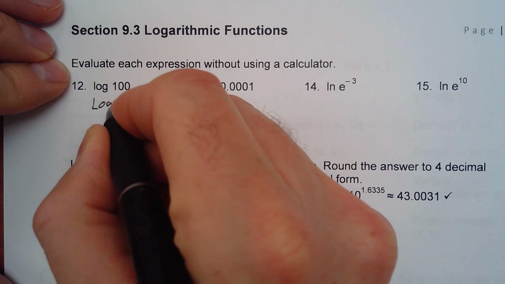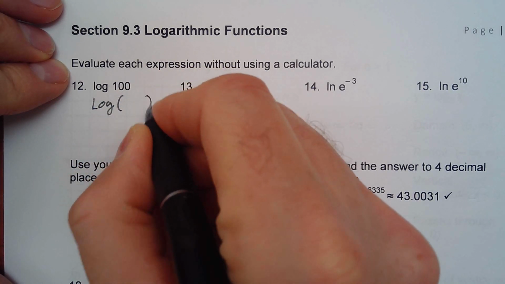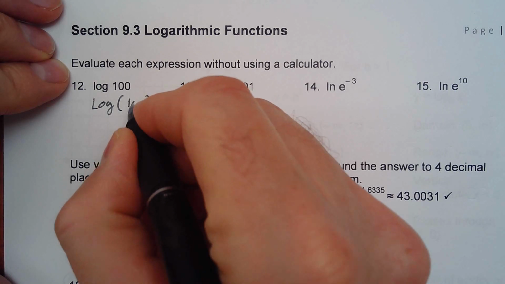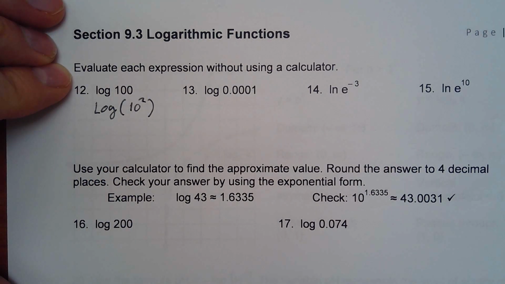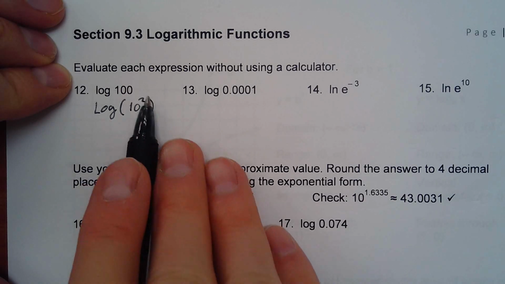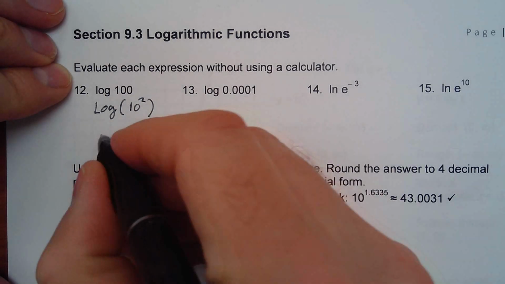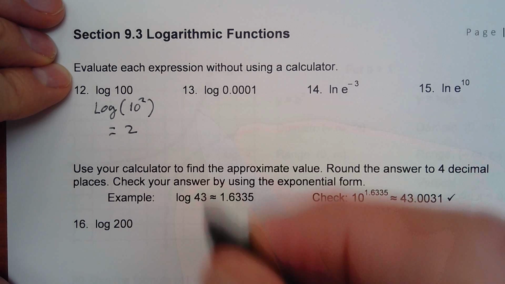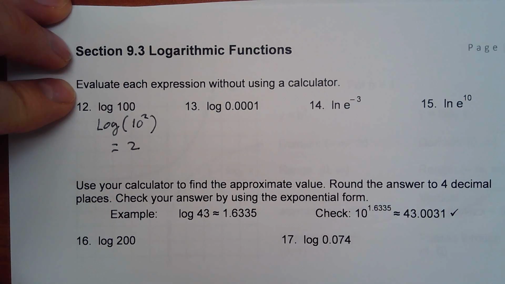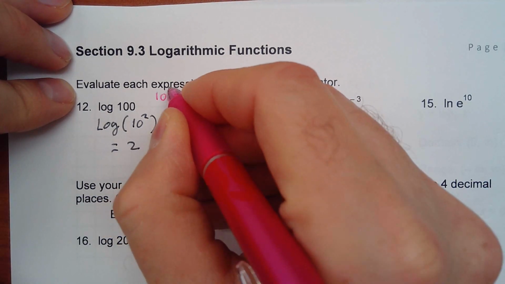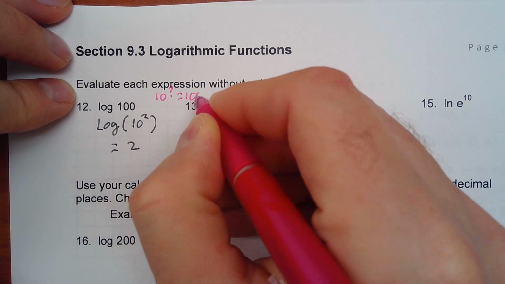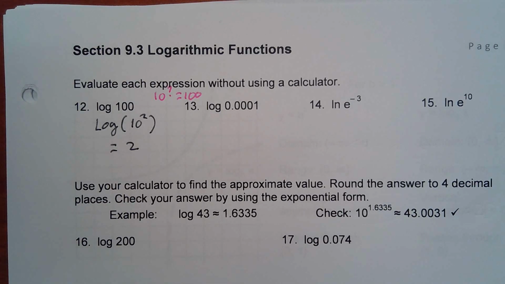So log of 100 is the same thing as 10 squared. So my exponent here would be 2. So in the back of your mind, you can think, what do I have to raise 10 by to get 100? That's what you're trying to find.